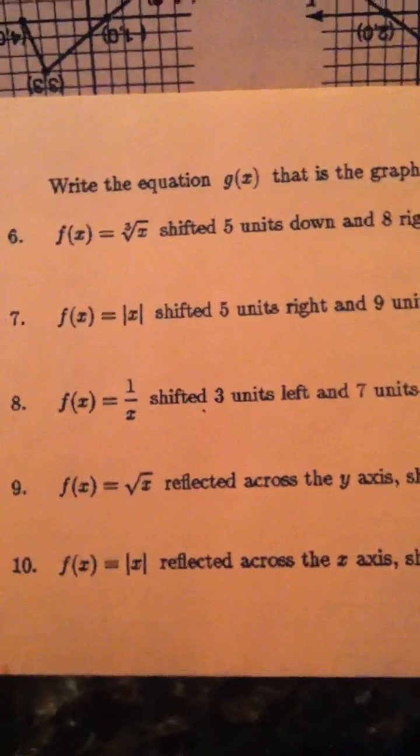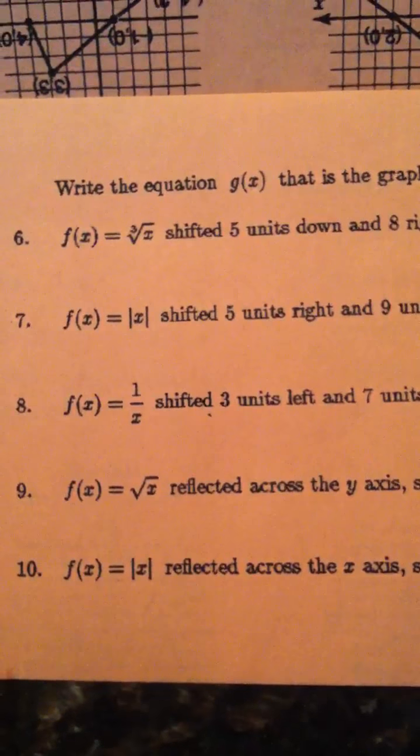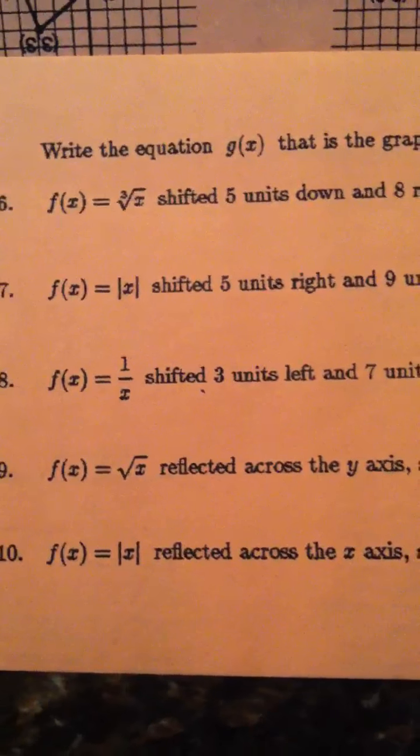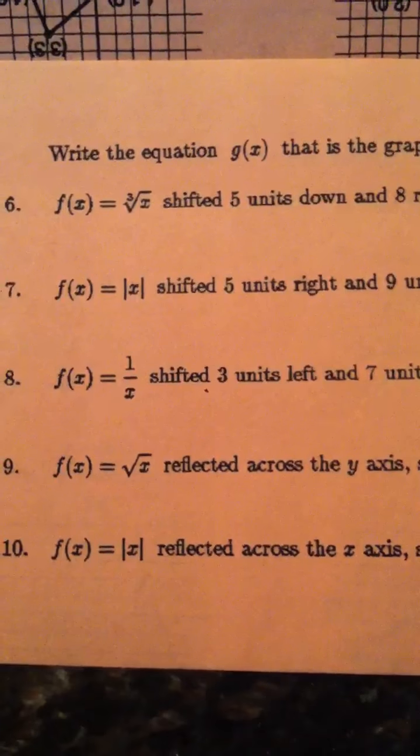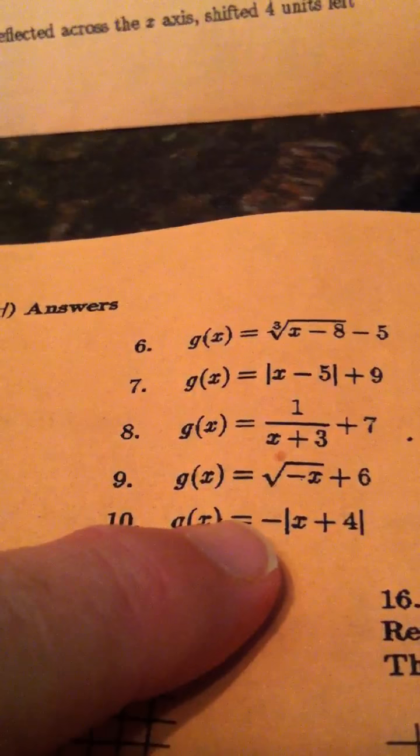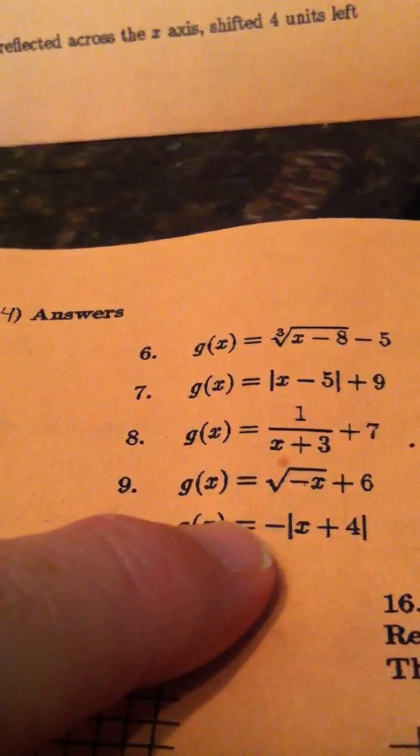The y value would change. So that means when you're reflecting across the x-axis, you multiply the original y value by a negative. So that would put a negative out in front of the absolute value. So you see why there's a negative out in front of this absolute value function.